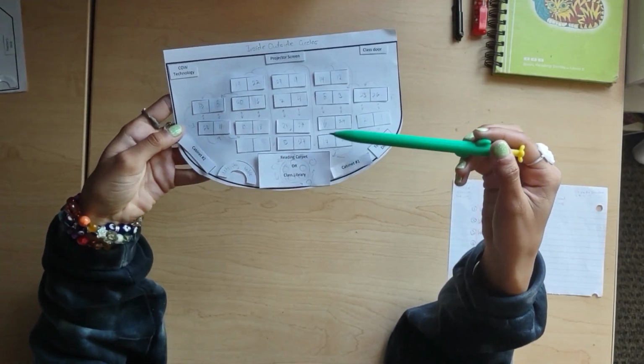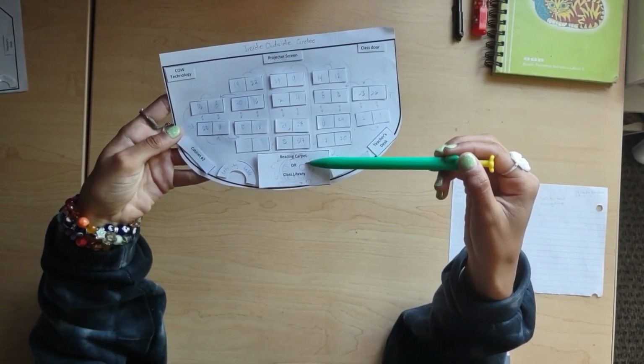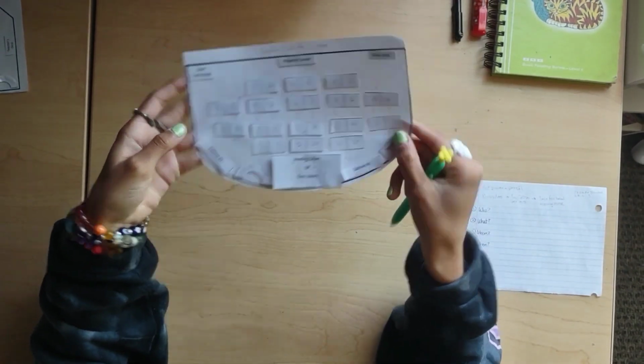For the traditional inside-outside circle, like I said, I have these 10 students who are going to be on the reading rug, and I drew it out a little bit better on the back.